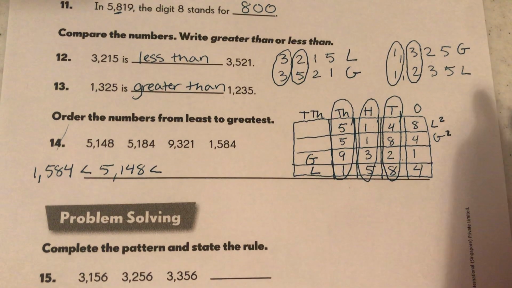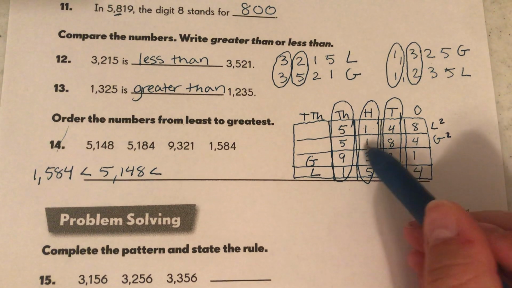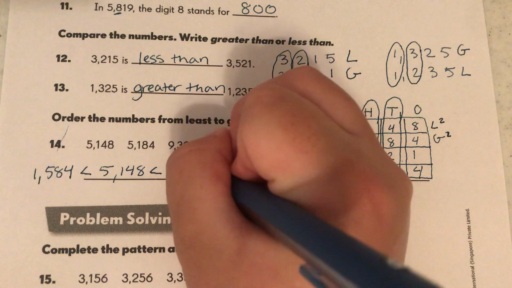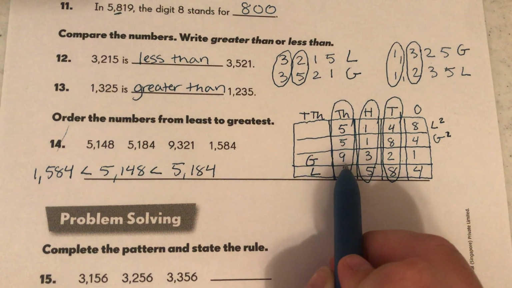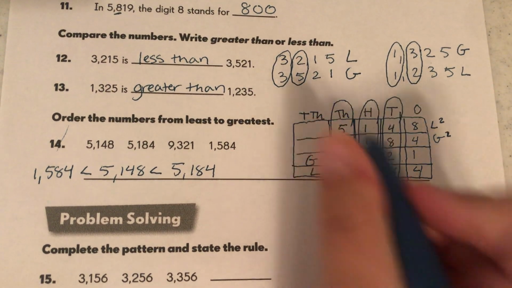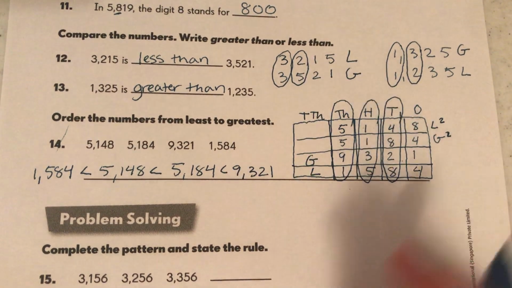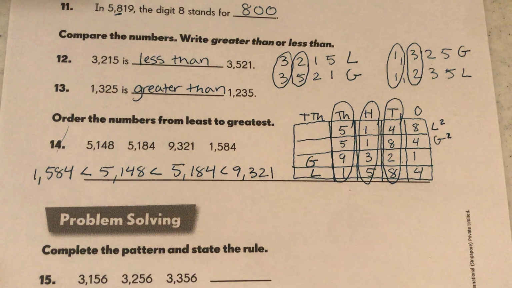Less than. The second greatest number is 5,184. And the greatest number is 9,321. There we have it, least to greatest.